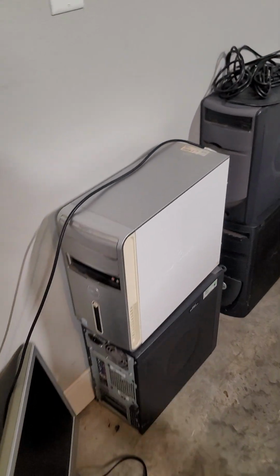So that's a way you can, if you really, really want to know what's on one of these things, that's the way you can do it. But once again, you've got to have really old junk computers, kind of like what I have sitting out here in my garage. Hope that answers the question.